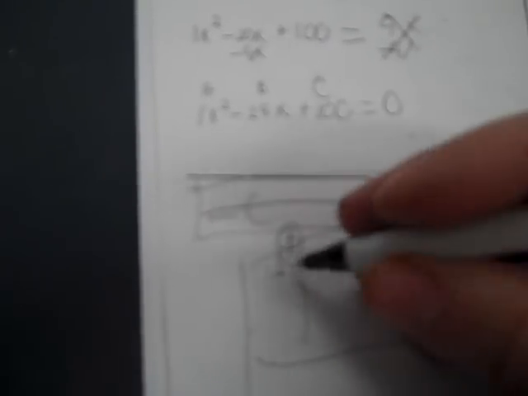and then we're going to go to the t-chart. There is no GCF, okay, ABC. So I take A times C, it's positive 100. So I'm looking for a sum that equals 29. And that is going to be 4 times 25. And A is equal to 1, so I just need 2 parentheses. I go XX, 4 and 25.